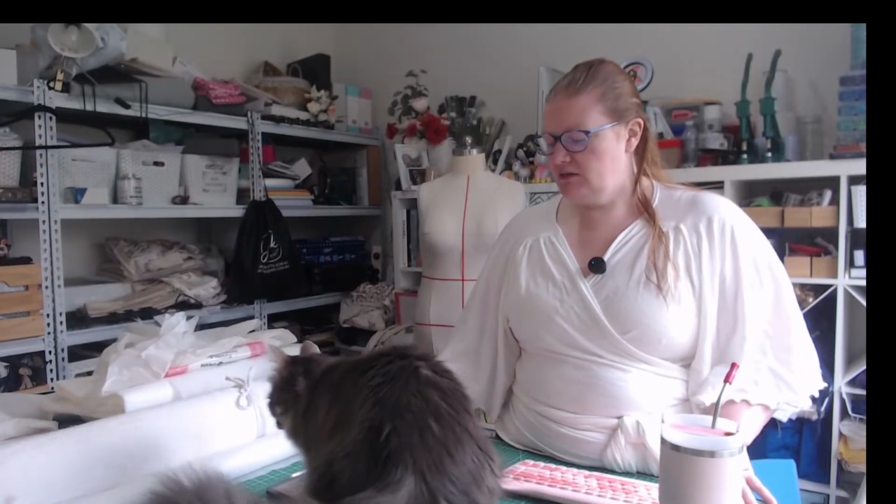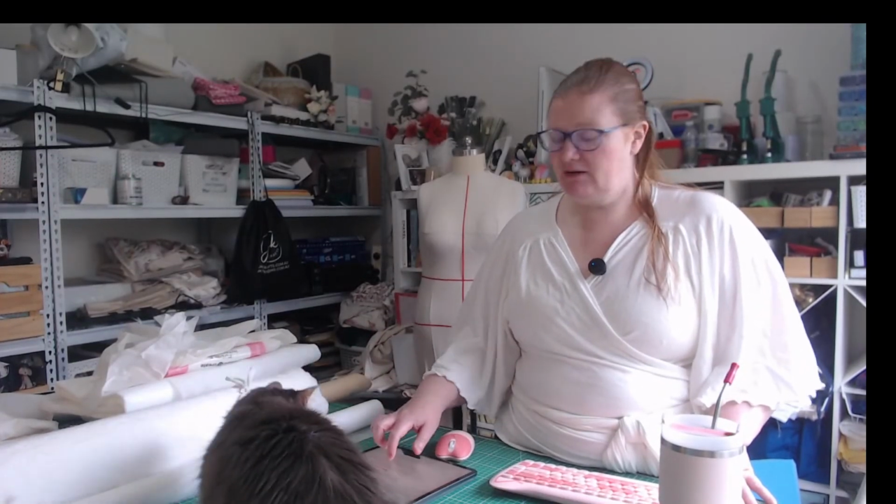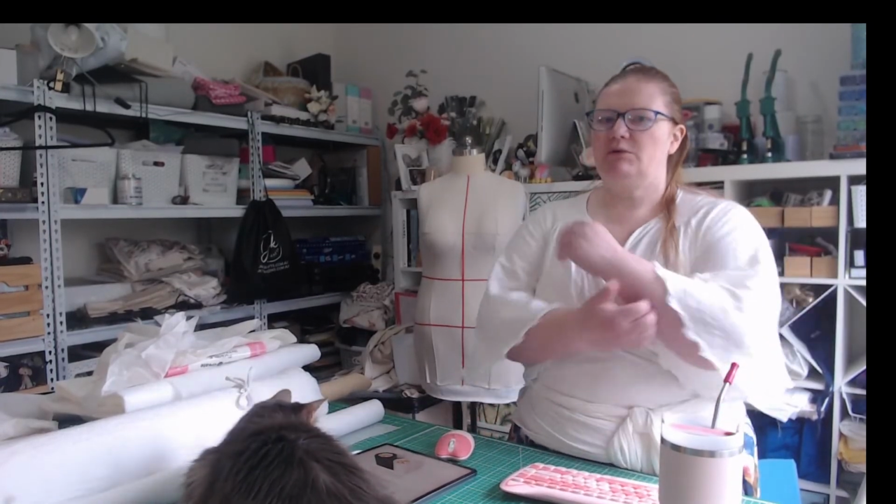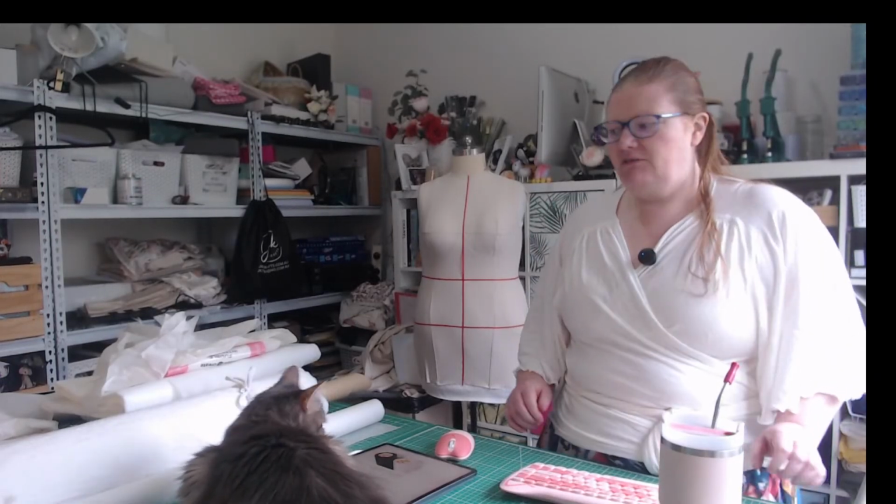All right, so let's get chatting about interfacing. What is interfacing all about? How do you use it? What are the differences? I've got some notes today, so if I'm looking down a little bit, that's why. We're going to start with, obviously, what is interfacing. A pattern is going to tell you there are some parts that it wants you to interface. Some sewing patterns want you to interface the whole thing, particularly if you're making corsetry. That'll quite often suggest that interfacing the whole thing is a really good idea.